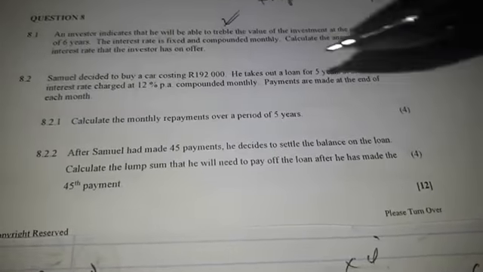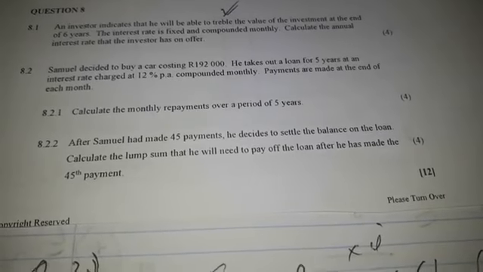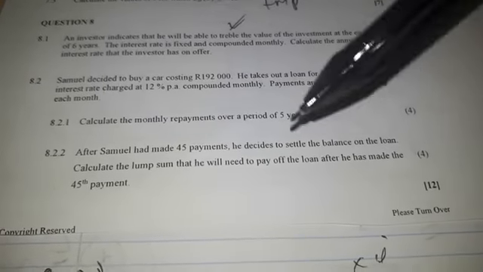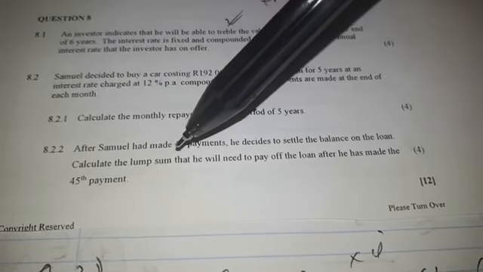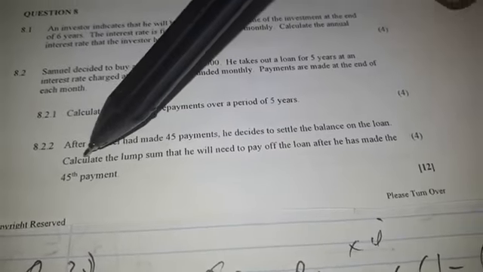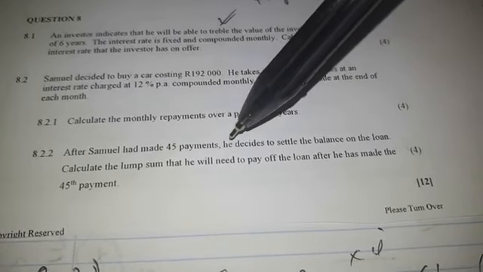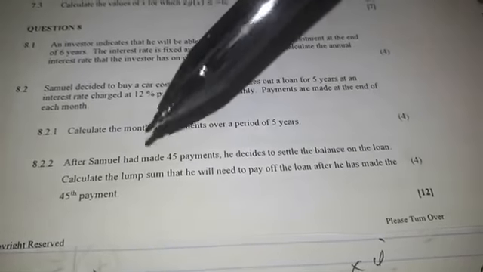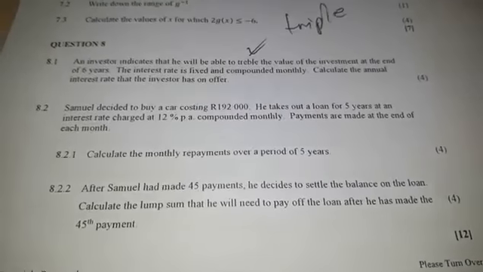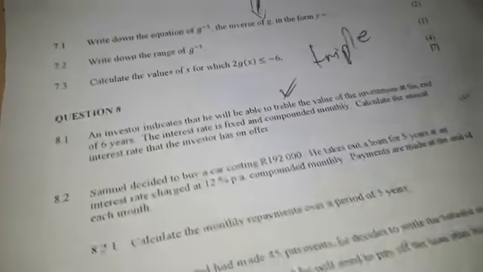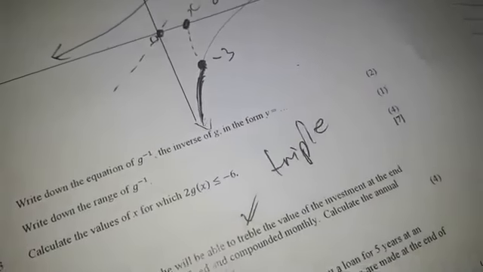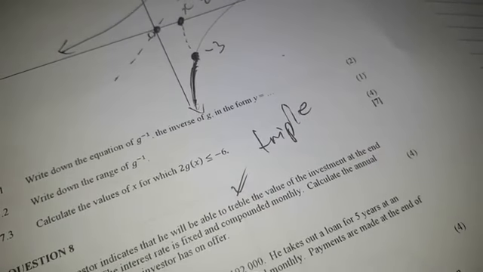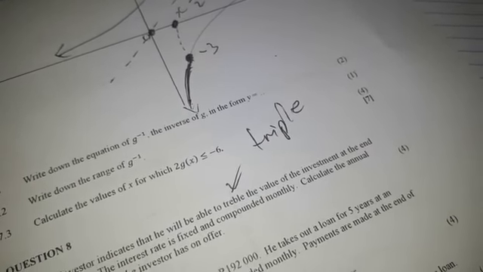The next thing is, they said, after Samuel had made 45 payments, he decides to settle the balance on the loan. Calculate the lump sum that he will need to pay off the loan after he has made 45 payments. So after he has made 45 payments, the issue here is we just need to work out the balance on the loan first. It's just the balance on the loan question, this one. There's really not much to it.